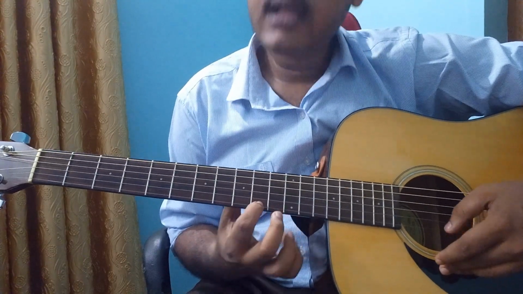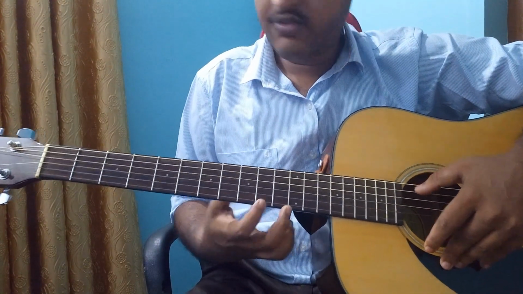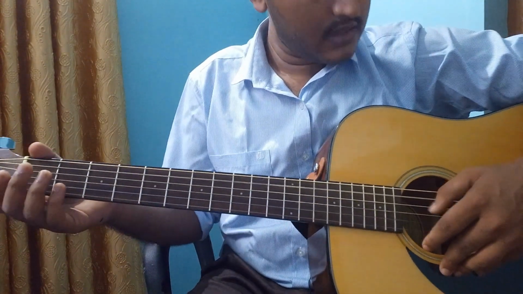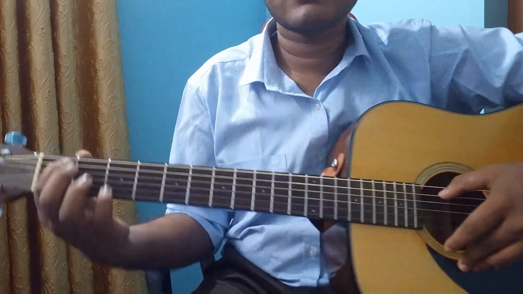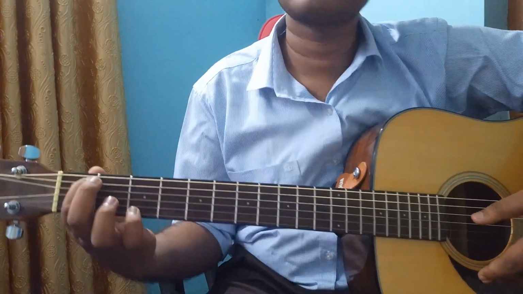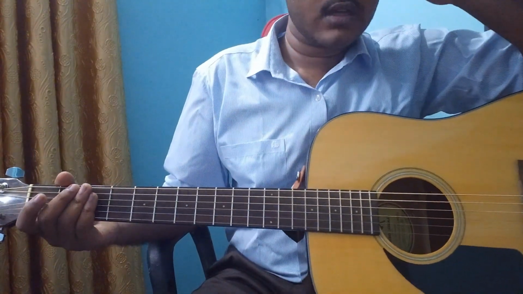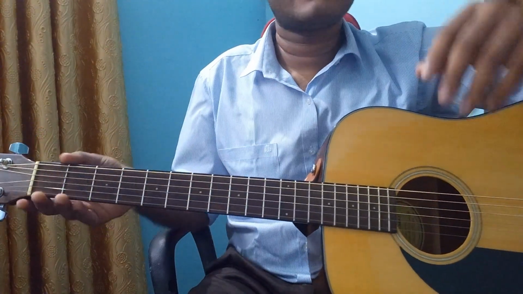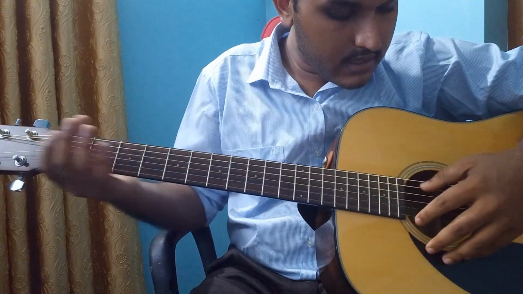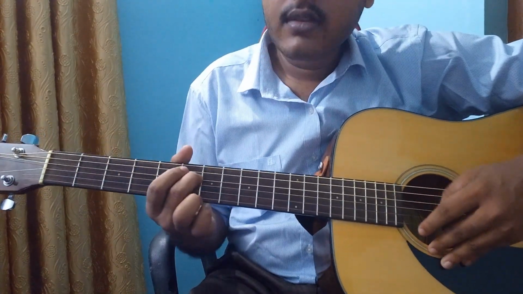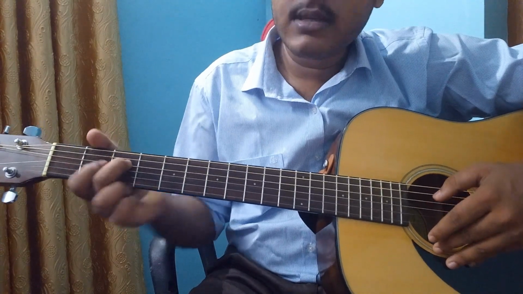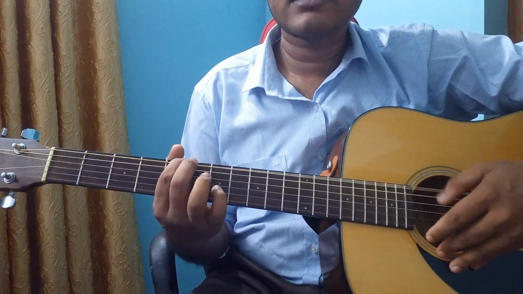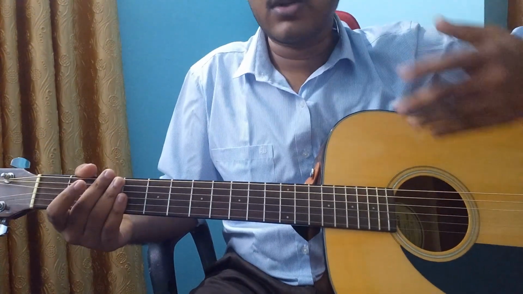Now let's say the fifth string, first fret. The fifth string is this, 1, 2, 3, 4, 5, and this will be the fifth string. So the fifth string, first fret is here. Play it with your first finger. So the homework is this practice, to familiarize your hand and your mind with the different frets. Tell in your mind, let's say fourth string, third fret. So fourth string is this. Fourth string, third fret will be somewhere here. Sixth string, fifth fret is here. So just try to do that on your own.